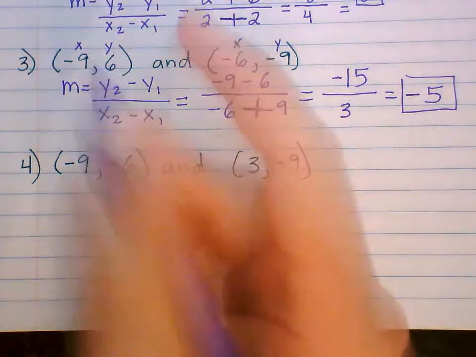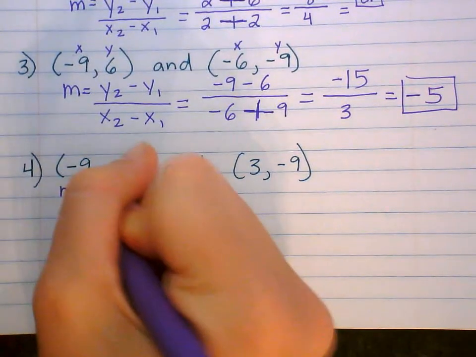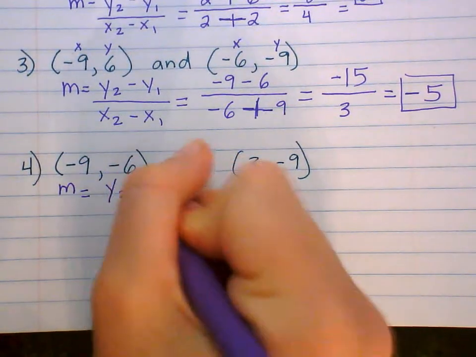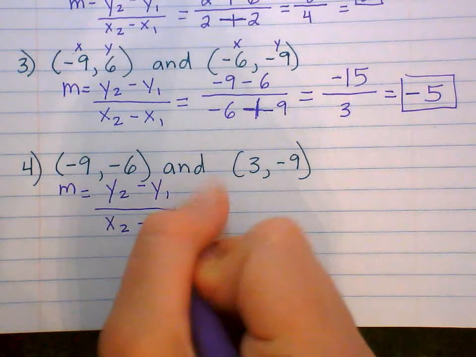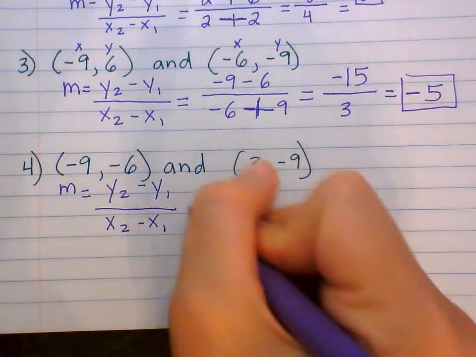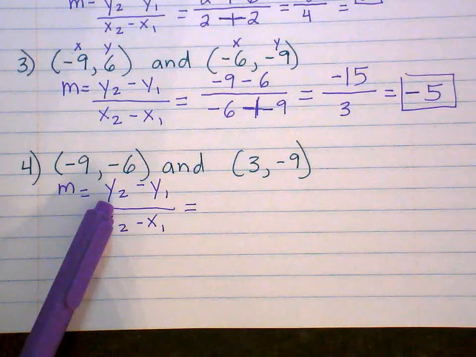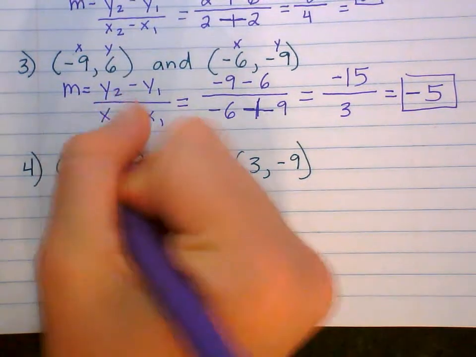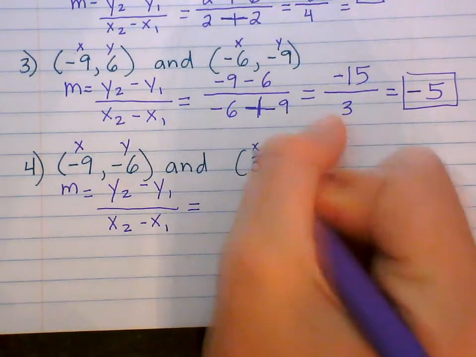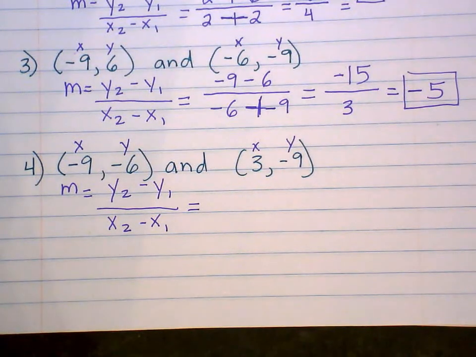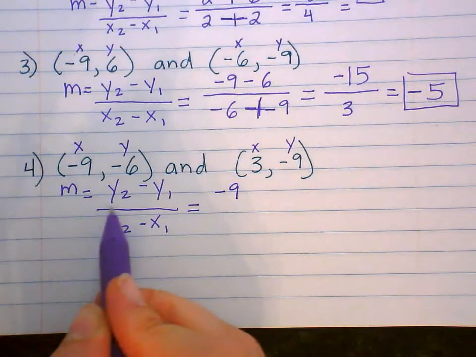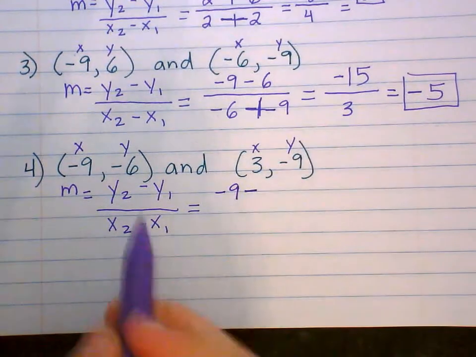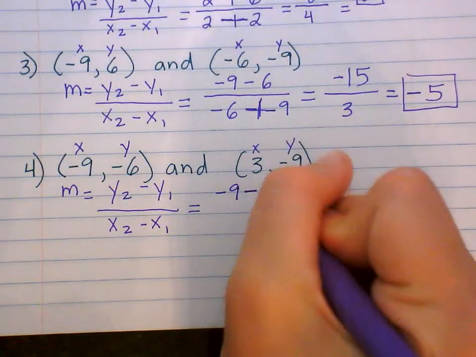Okay, so slope m equals change in y, so y2 minus y1 over change in x, x2 minus x1. Okay, so y2, the second y value. So let me just do this so I don't forget. xy, xy. Okay, so the second y value is negative 9. So it says the second y value minus the first y value, negative 6.